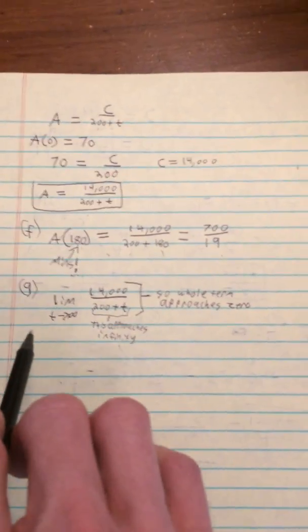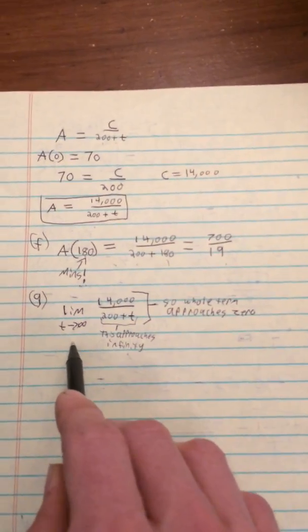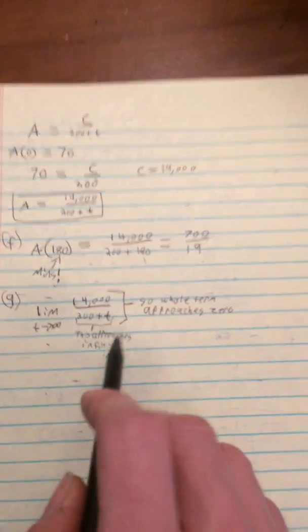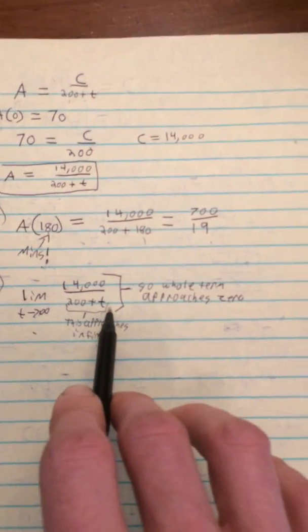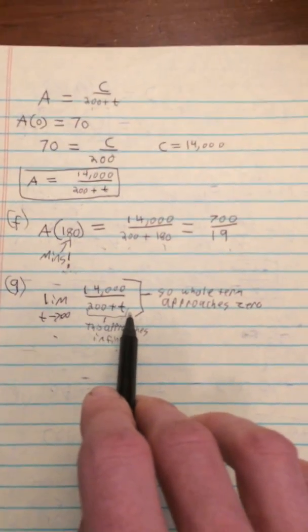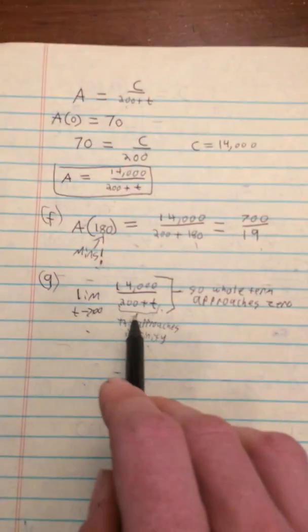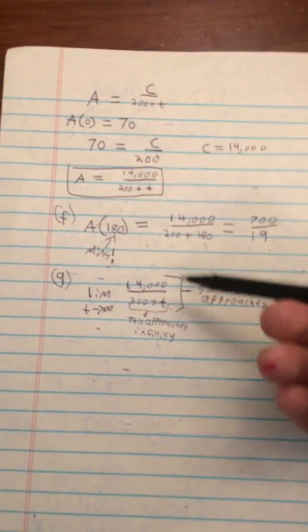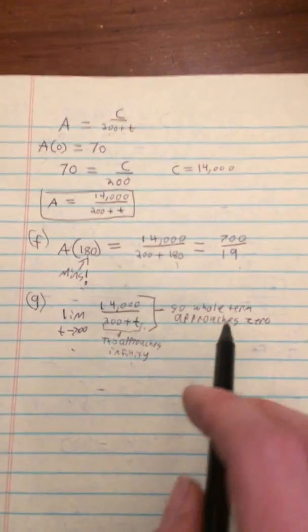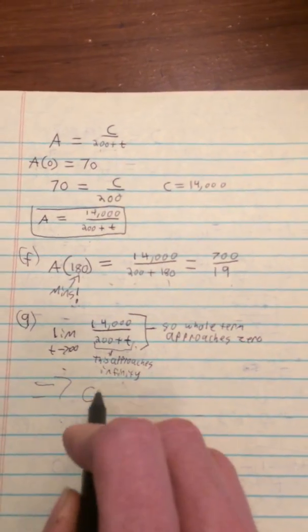Now, for the last part, it's telling you, as t approaches infinity, what is this value going to be? Well, obviously, this t is just going to get bigger and bigger and bigger, which means this term is going to get bigger and bigger. But since it's in the denominator, the total thing is going to get smaller and smaller until it's going to approach 0. All right, I hope this helps. Thank you.